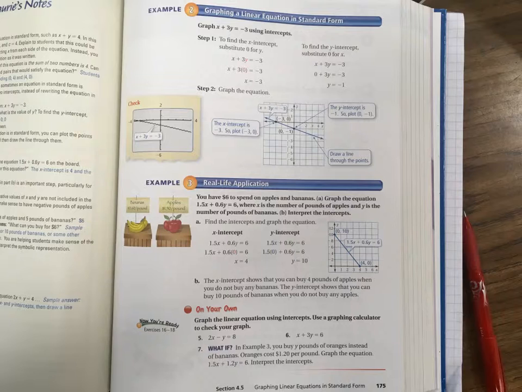So I've got an ax right here, which is 1x, plus by, and this one happens to be a 3 for the b, equals -3, or c. So we're going to graph this using intercepts.